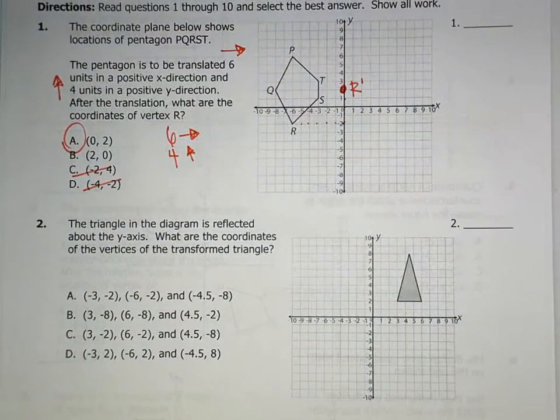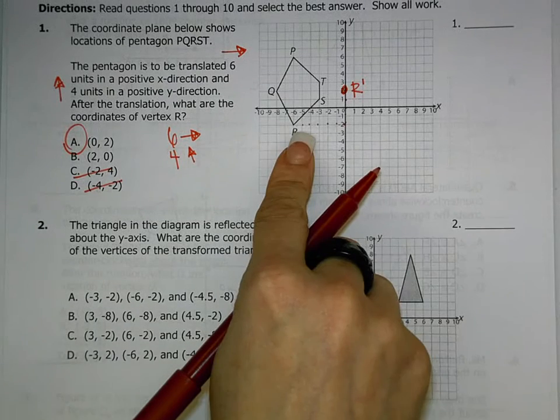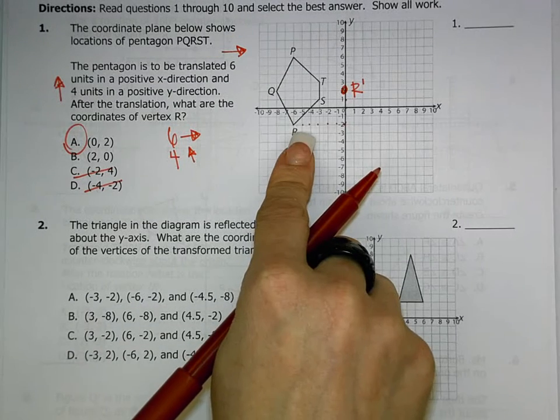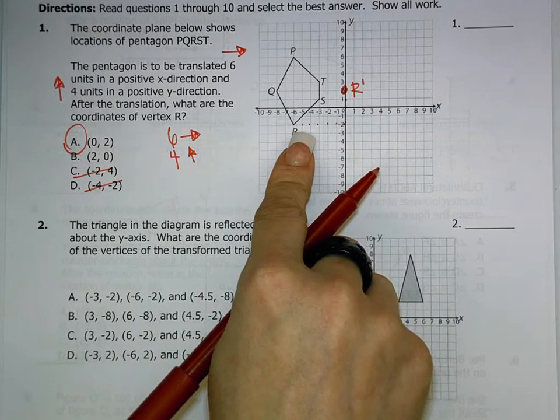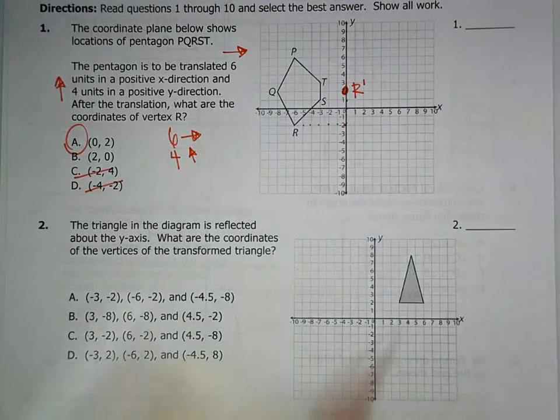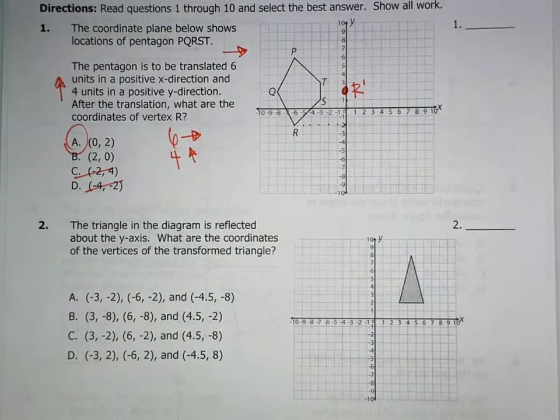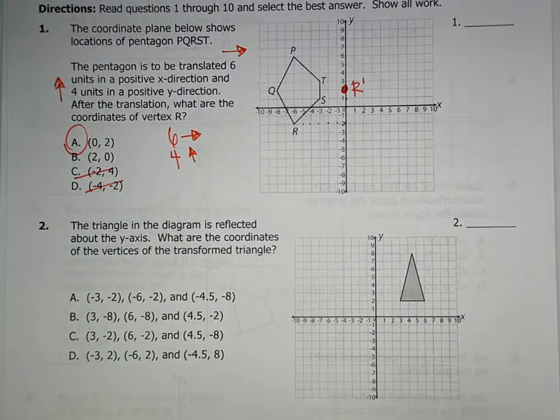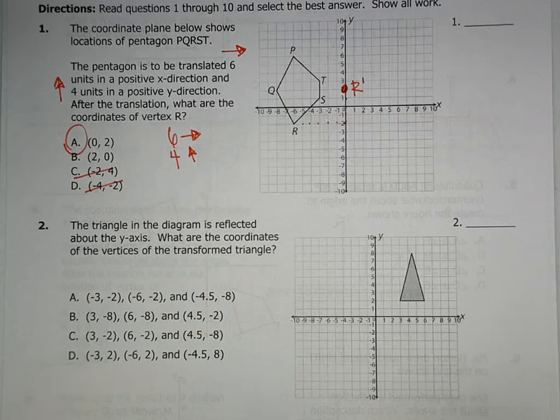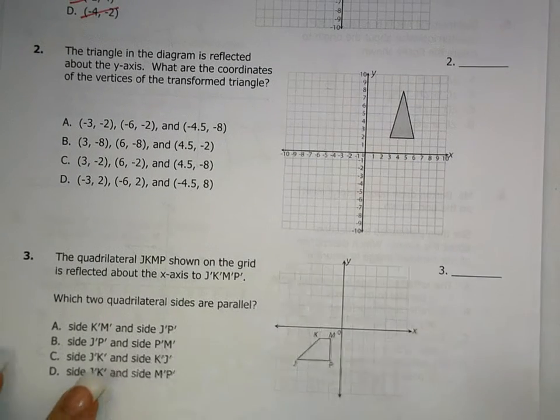Now, keep in mind, this is not your exact test. So do not automatically think that it's going to be exactly the same. I will probably ask you for a different point, a different vertex. So be aware of that. I want you to understand the concept, not necessarily just the answer. There's going to be 15 questions.